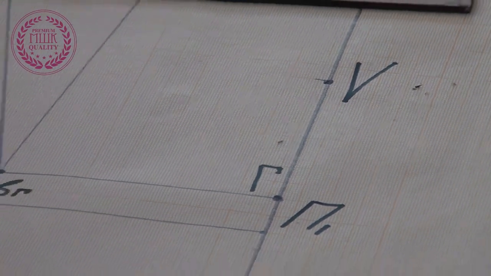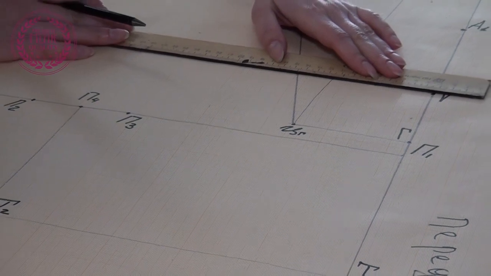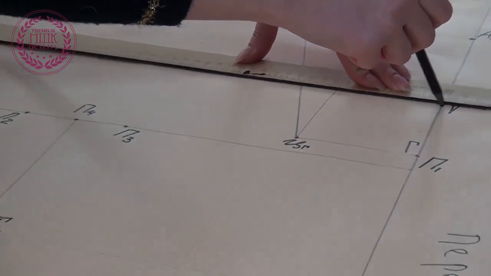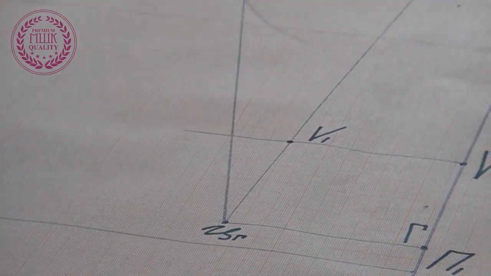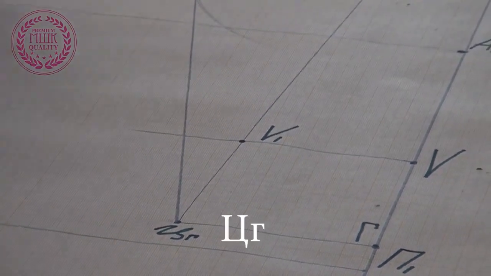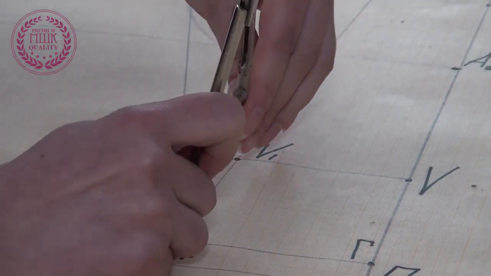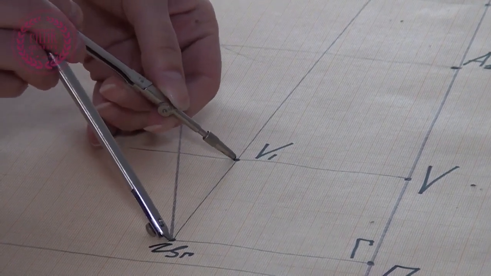I mark a new point V and draw a horizontal line from this point. I mark point V1. The bust point is marked with the Russian letters CG. Now I press the point of the compass to the point of the bust and draw an arc. The second side of the compass is at point V1.